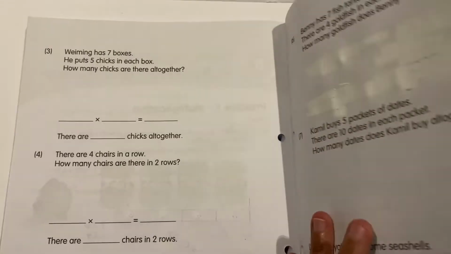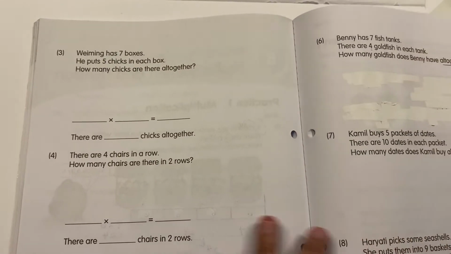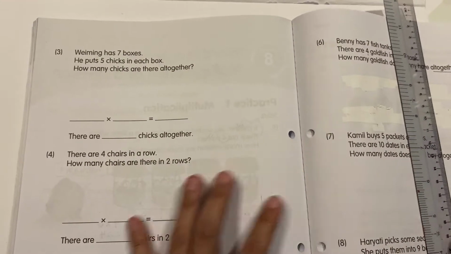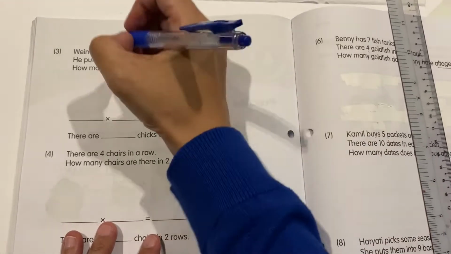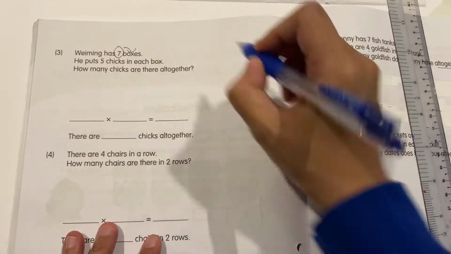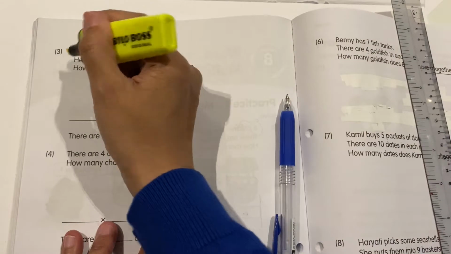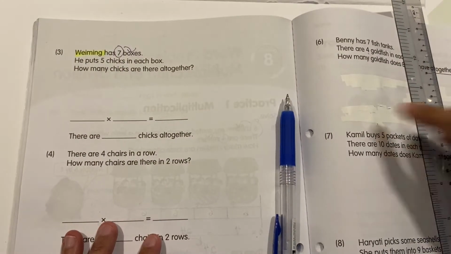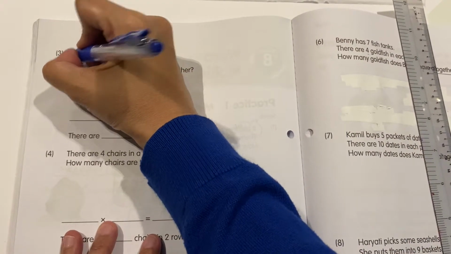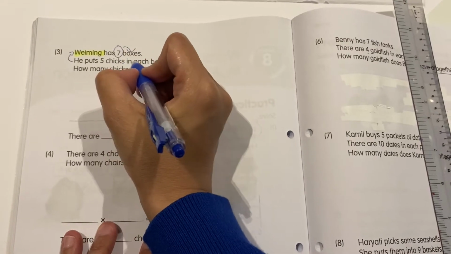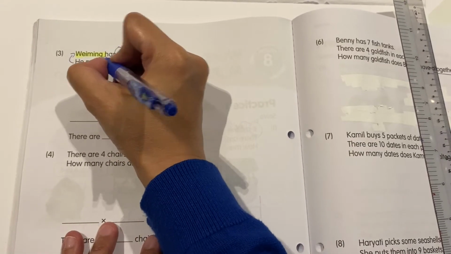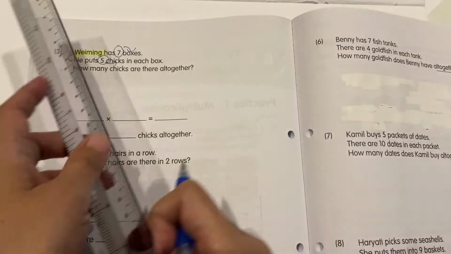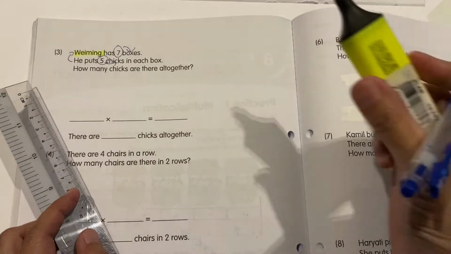Alright, okay, now let's try to do question 3. Wei Ming has 7 boxes. He means Wei Ming puts 5 chicks in each box. So 5 chicks in each box. How many chicks are there altogether?